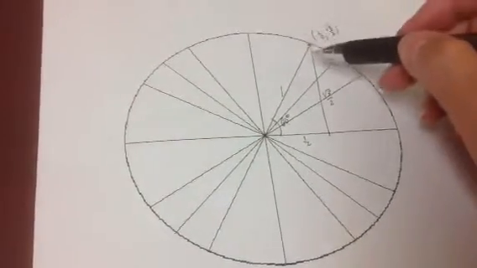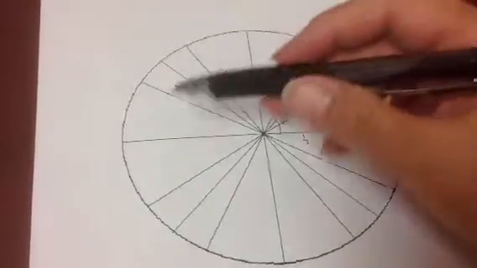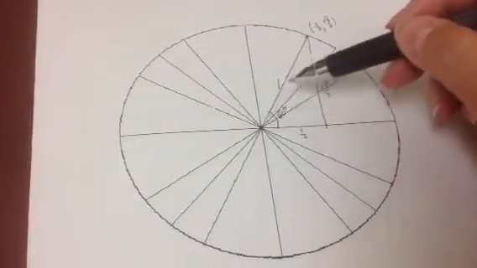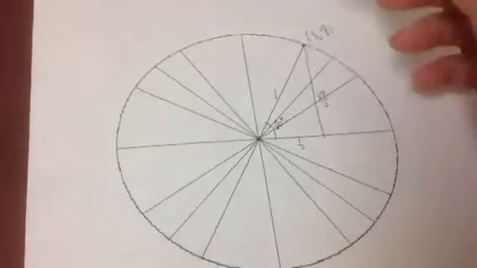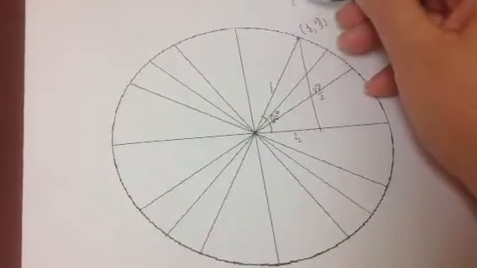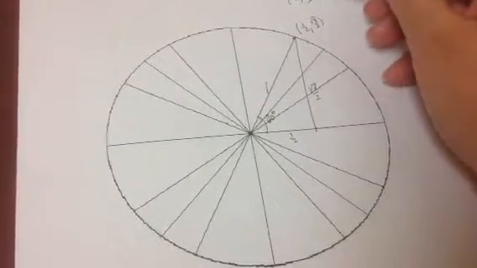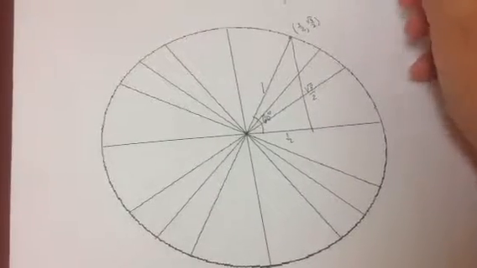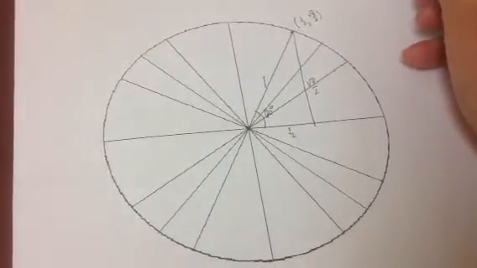So all of these points on the unit circle, meaning the radius is 1, are points that are cosine of the angle, sine of the angle.